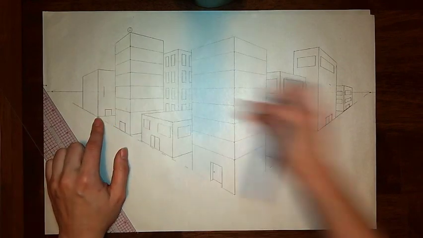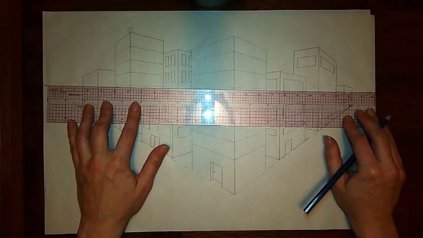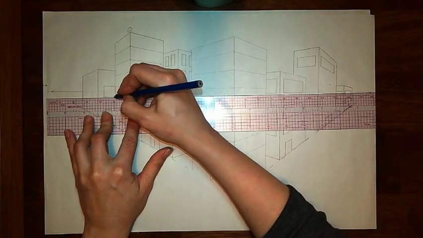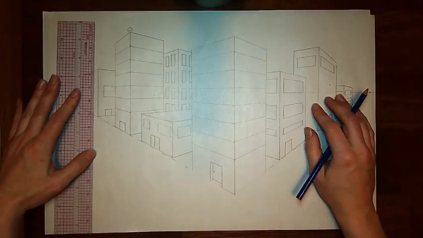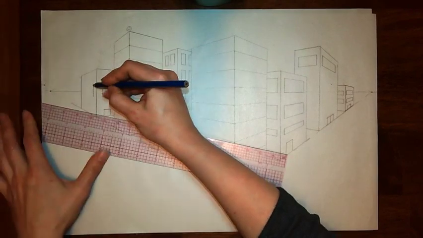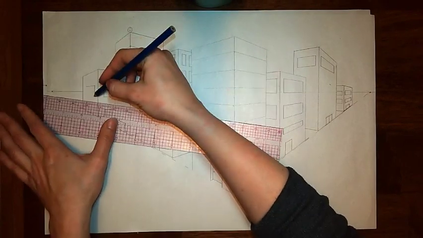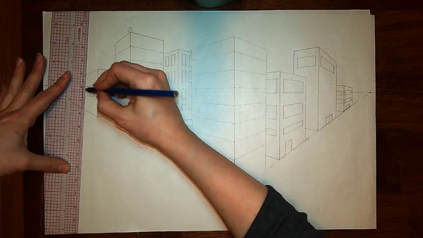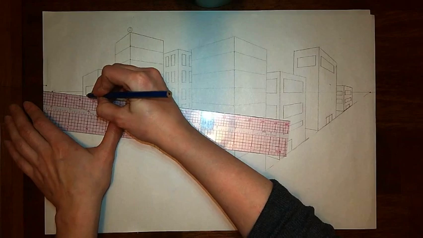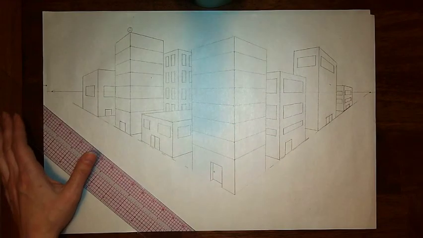So this window is on the right side. I'm going to take the top and the bottom of the vertical line back to the right vanishing point. Once again, this is really close to the vanishing point, so it looks pretty straight. It looks more like a square than it does a rhombus. We're going to do the same steps over here, trying to mimic the height as before, and then go back to your vanishing point.